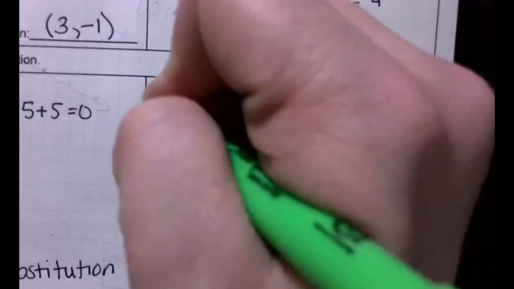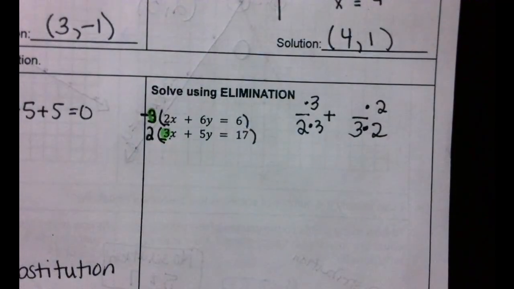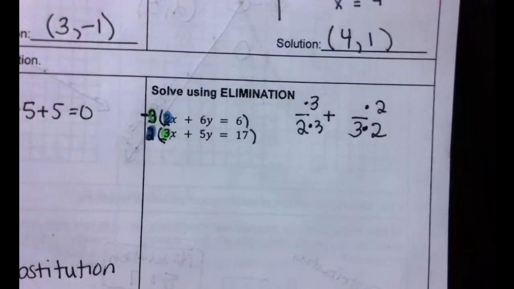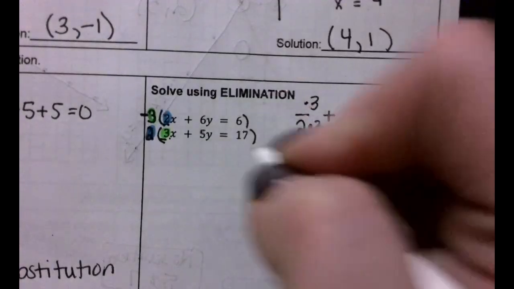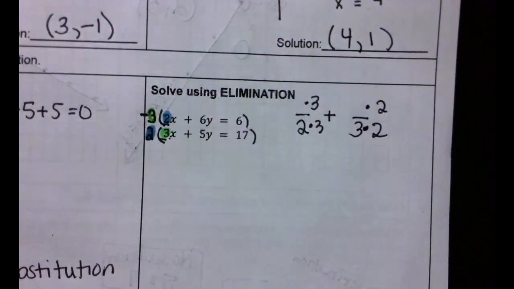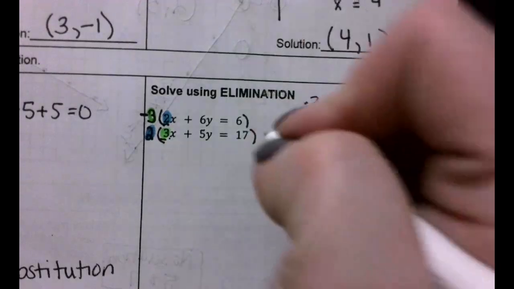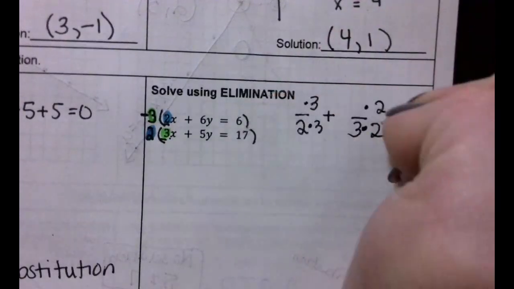In case you need some colors to see what I did, here's my 3, and here's my 2. So I just switcherooed them. Now whenever I do stuff like this, I don't usually like writing vertically because it's kind of confusing for me. I like to write it straight across.